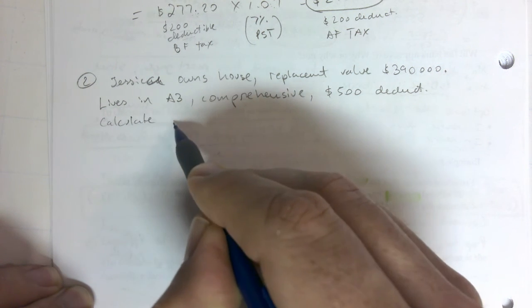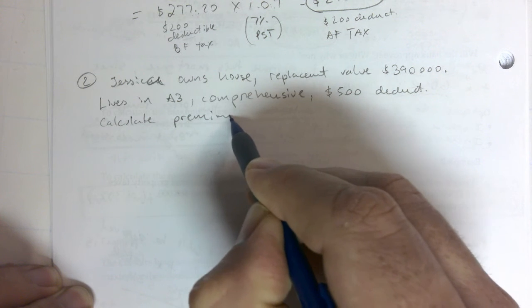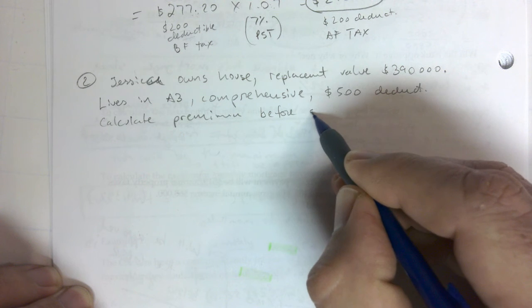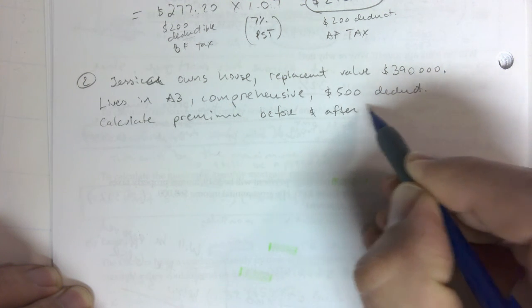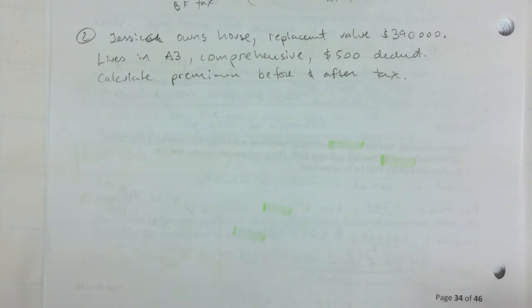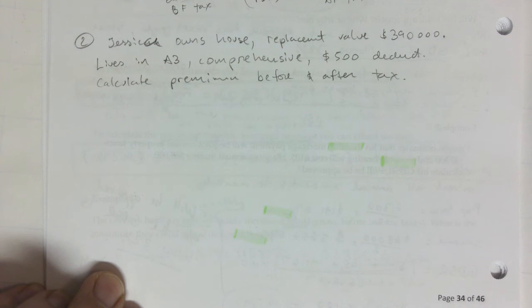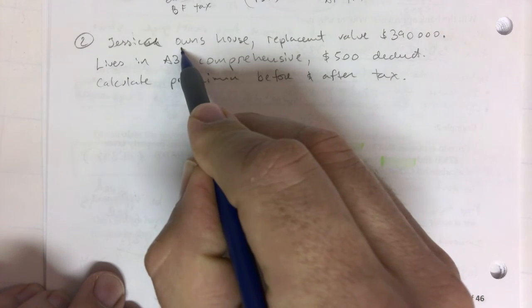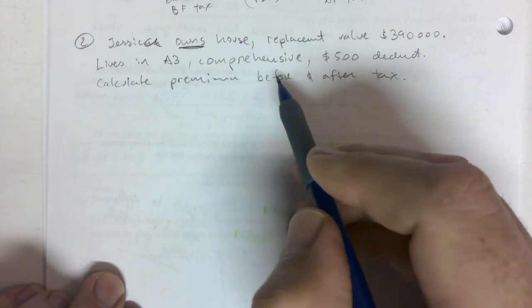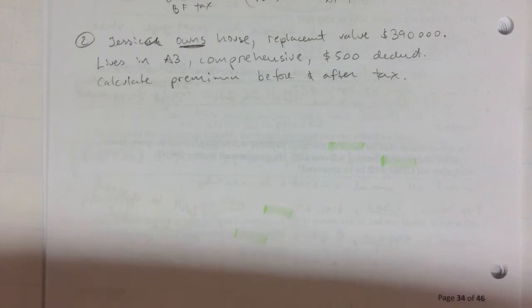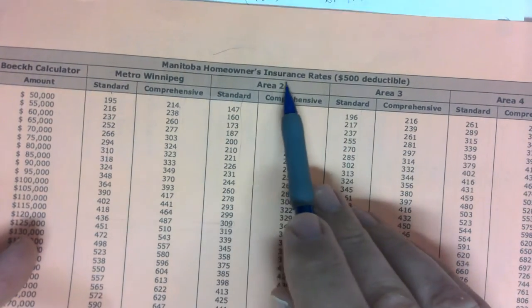Calculate premium before and after tax. So this I'm going to ask you to do both before and after tax. All right, it's a home insurance, so you own a house, so you're going to go to the chart that has the Manitoba homeowners insurance rates.